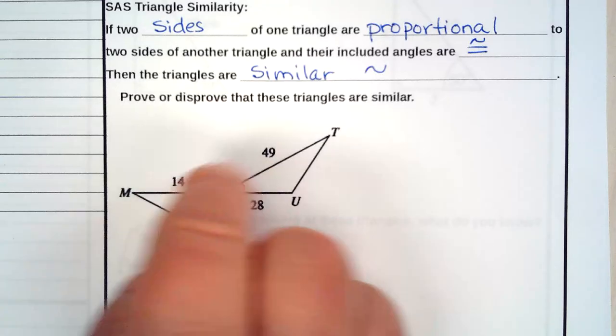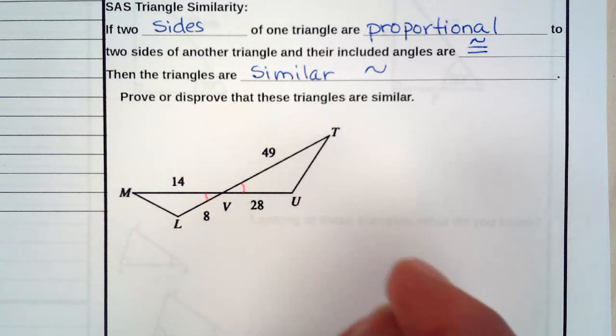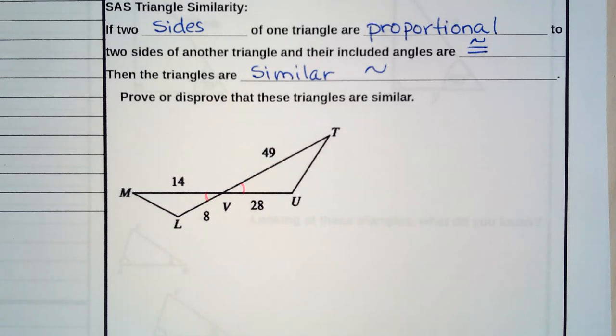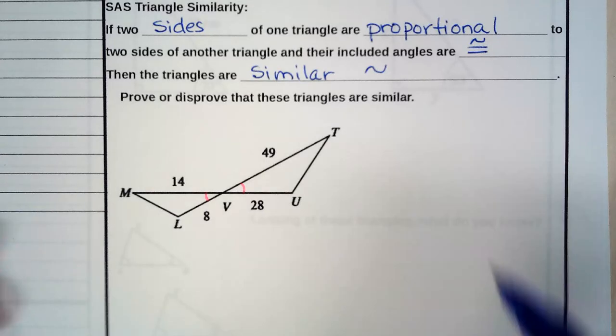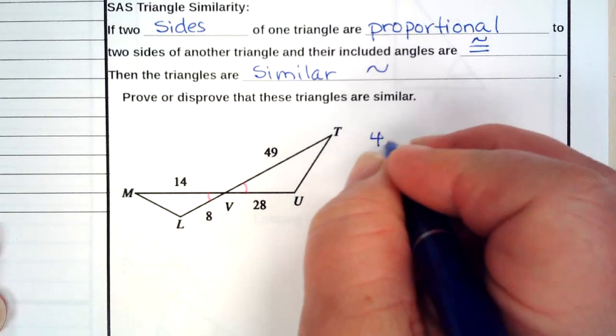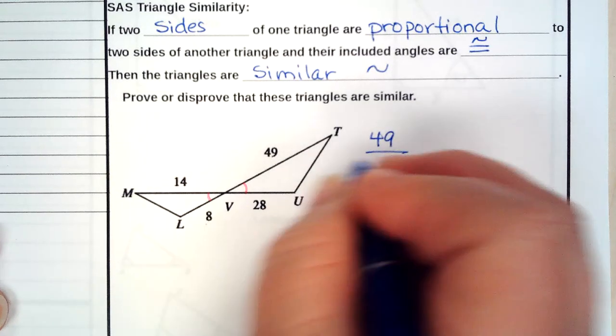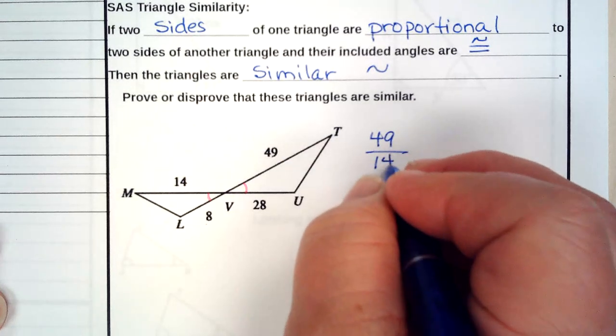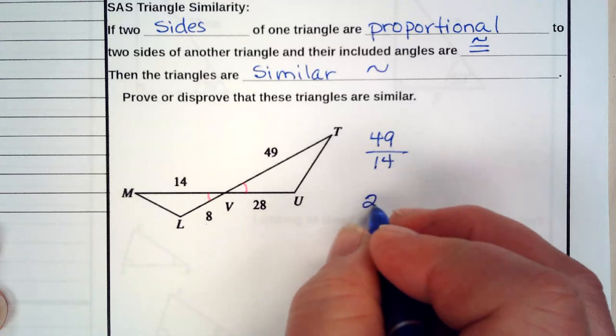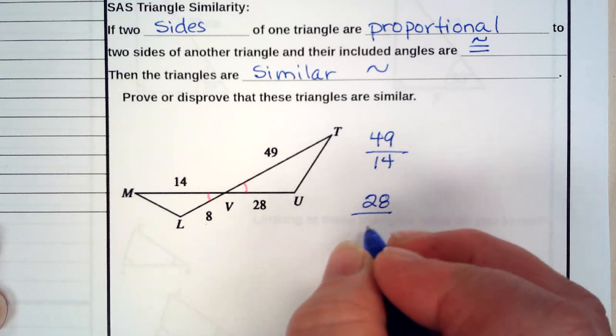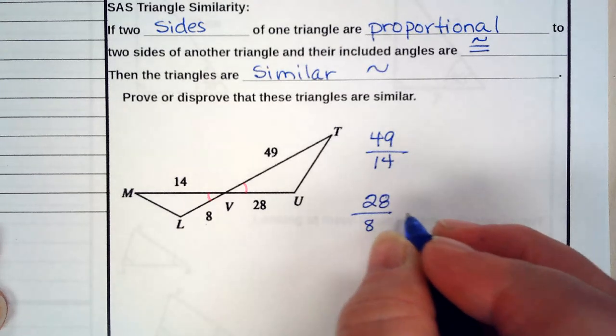So it's counterintuitive to what you think will happen. So 49 is my largest side. 14 is my largest side. 28 is the smallest. 8 is the smallest.